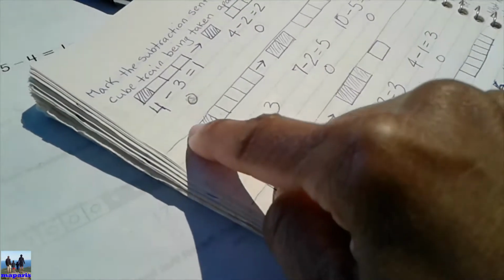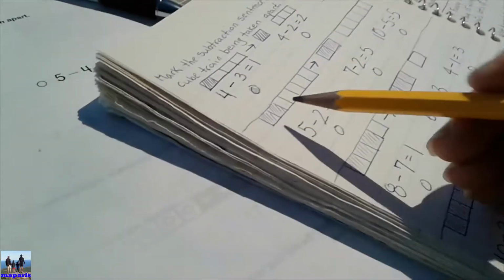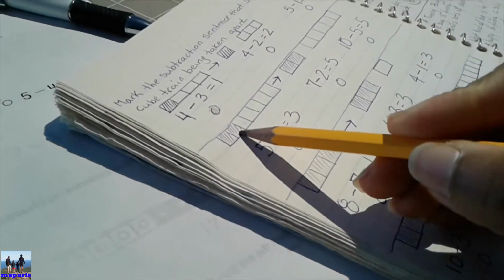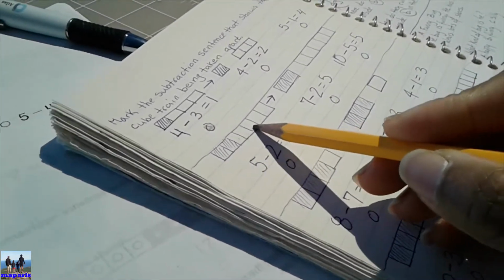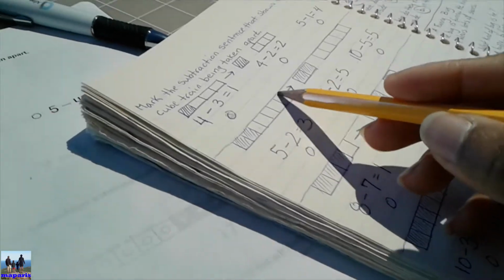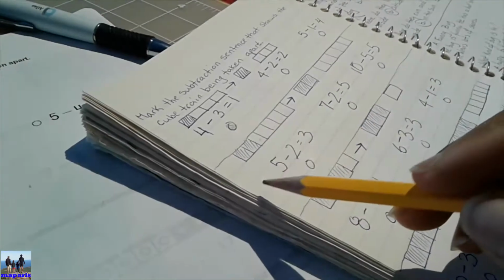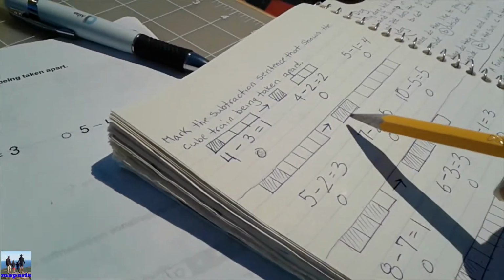So, you do this one and then explain to me later. You don't need to do any fingers here. Everything is shown. Let's count. 1, 2, 3, 4, 5, 6, 7. So we have a total of how many cubes altogether? 7. We have 7.